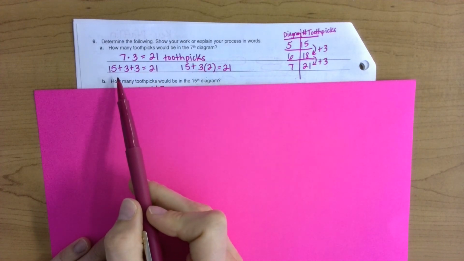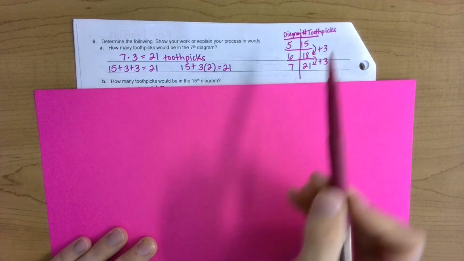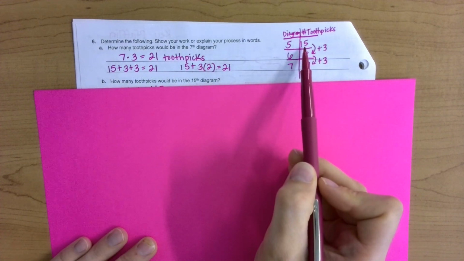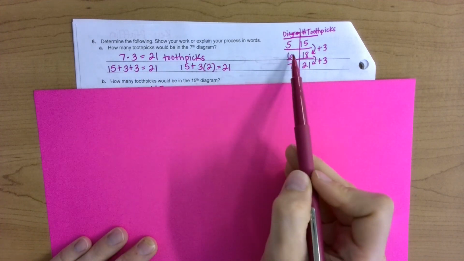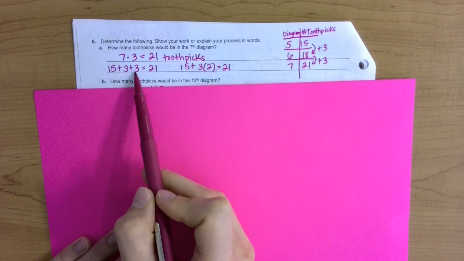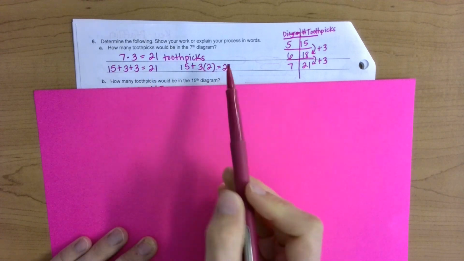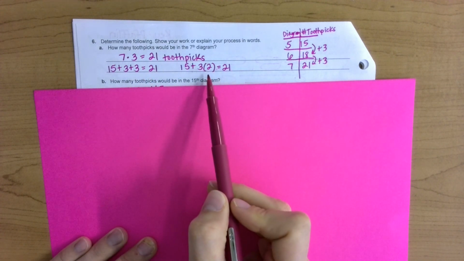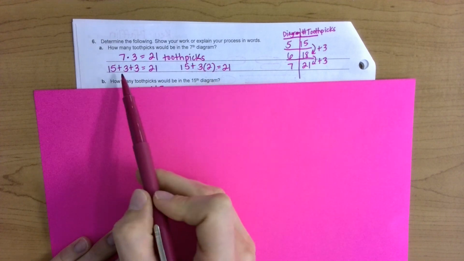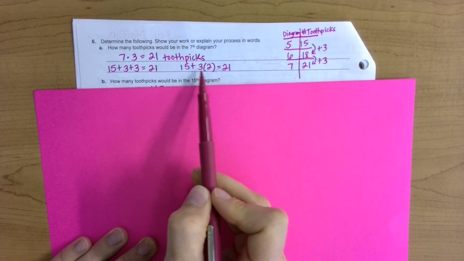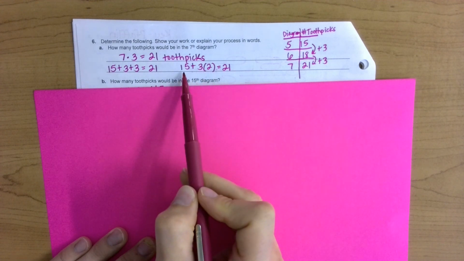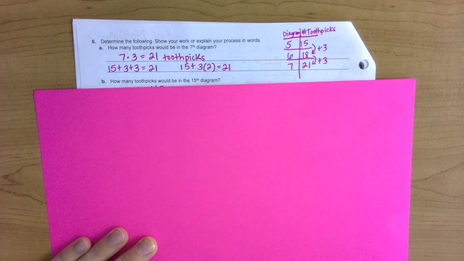Relating this back to lesson 1.1 with the repeated addition, we left off at 15 toothpicks for diagram 5, and I knew that diagram 7 would have 2 more, so I added 3 2 more times. Or you can use the multiplication to represent that repeated addition. Since I knew that 7 is 2 more than 5, I know that I need to multiply 3 times 2 and add it to the 15, which is also 21.